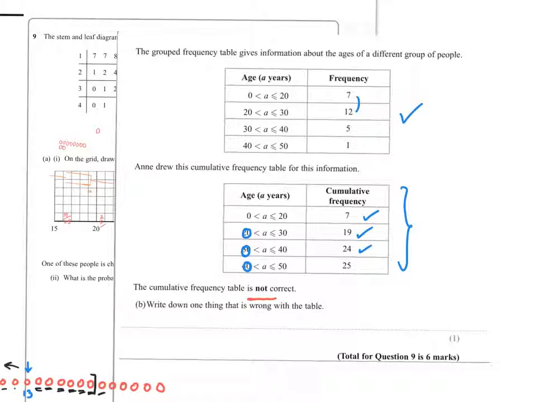So the class intervals need changing to the above.